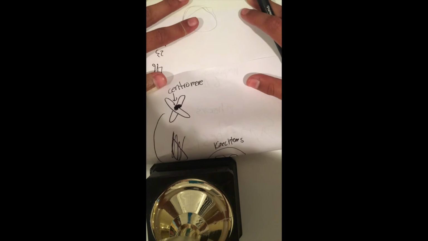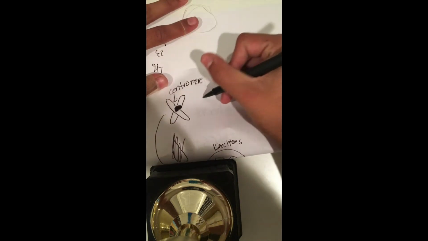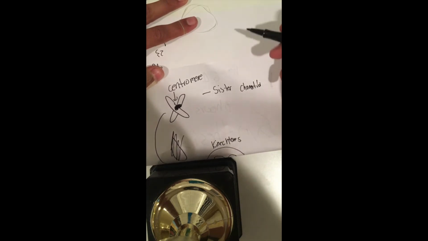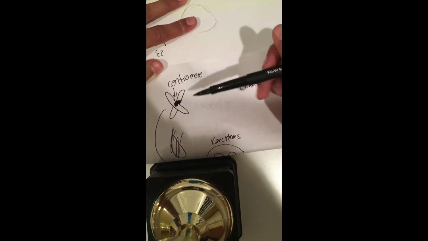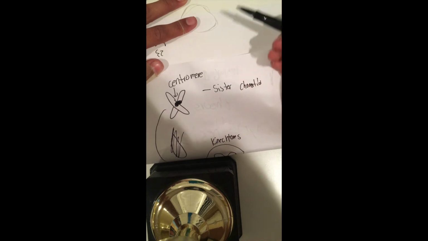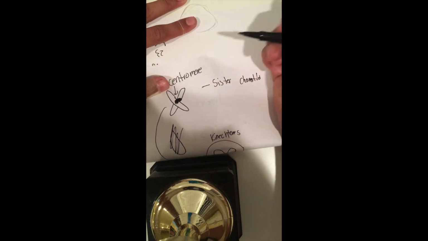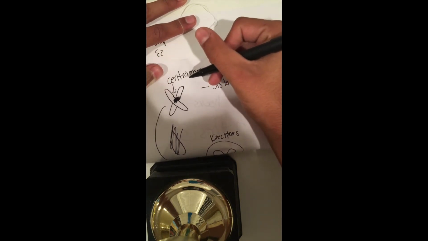Once we have our DNA replicated, sorry about the little messiness, we now have a sister chromatid. A sister chromatid is basically 2 identical chromosomes that have the same genes and are attached to each other. The attachment point of these 2 chromatids is called the centromere.